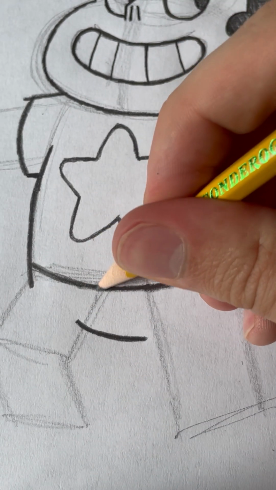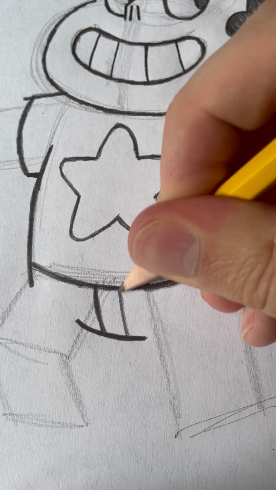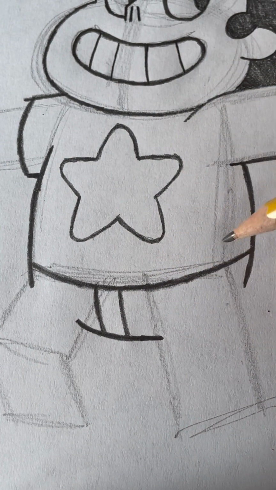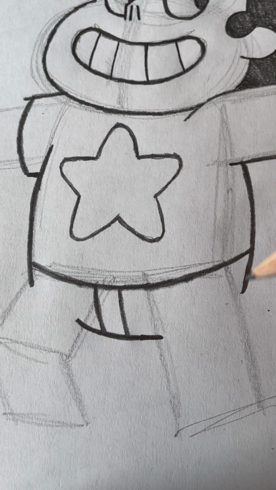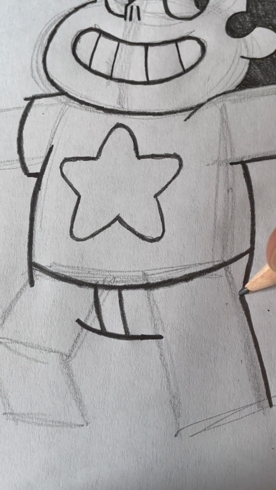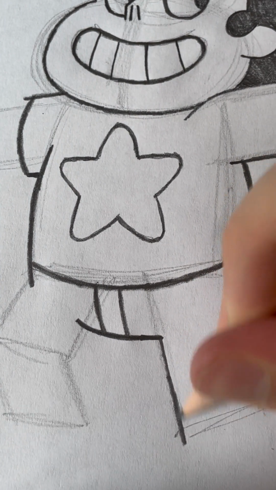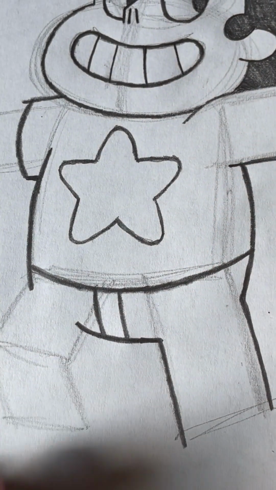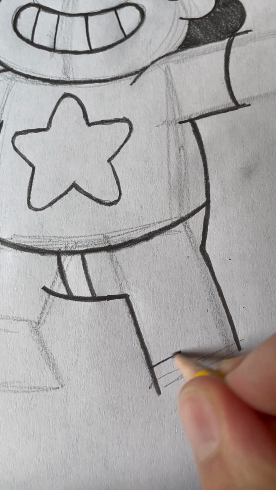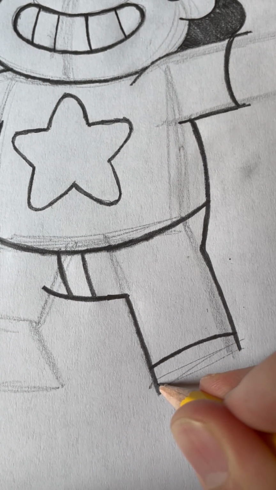Then we got to draw the zipper, or like the flap. And then we got to draw the lower sleeve of the pants.